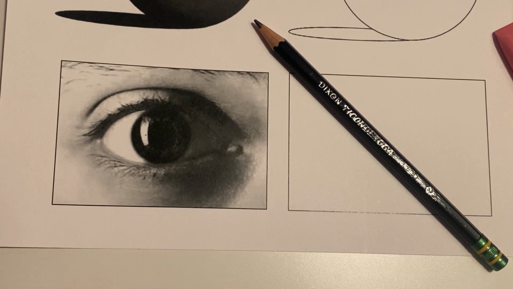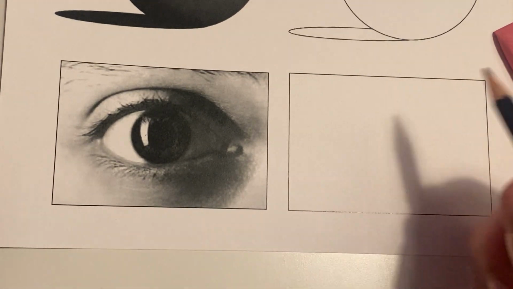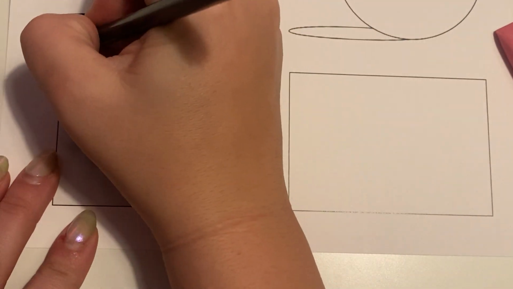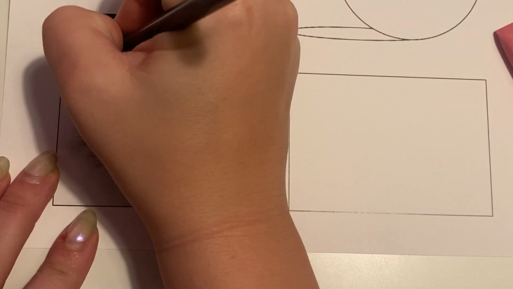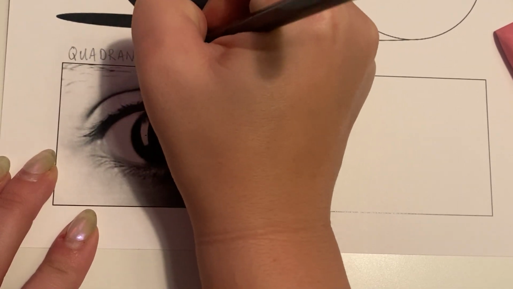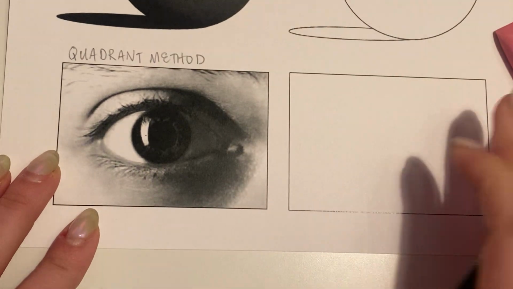Okay, so for this drawing, you're just going to need a normal pencil, maybe an eraser, but we are going to use what's called the quadrant method. You want to write that down so you can remember.